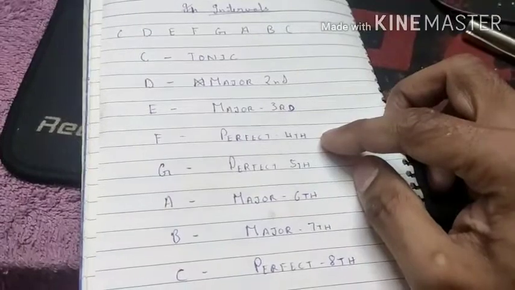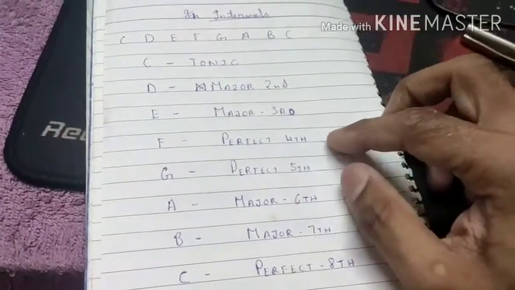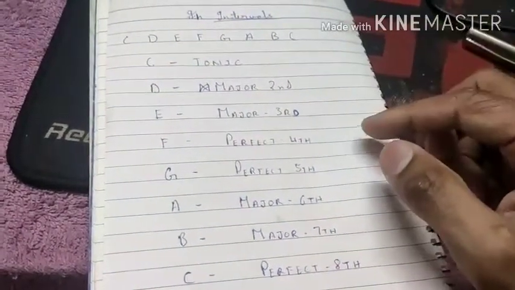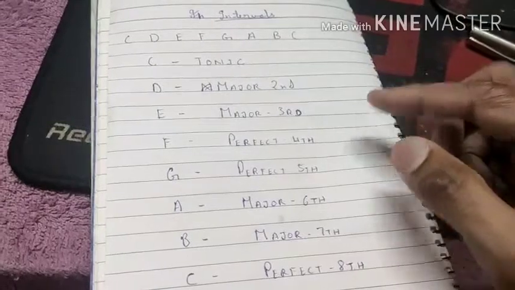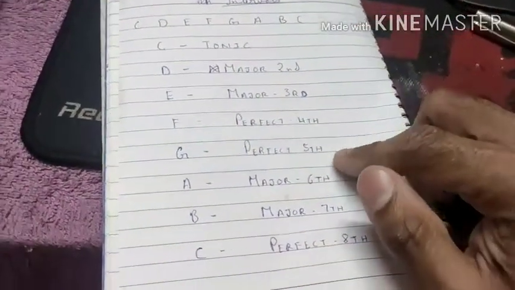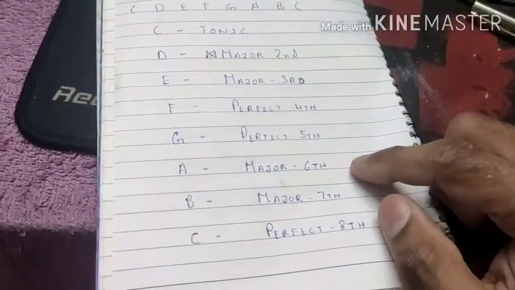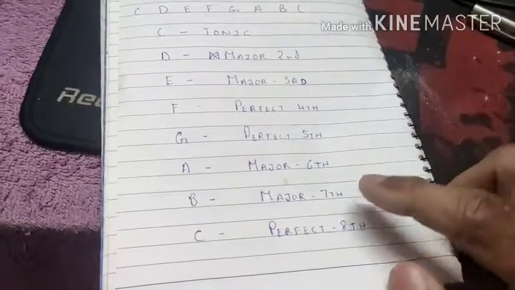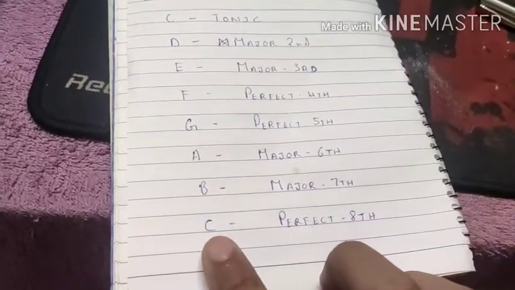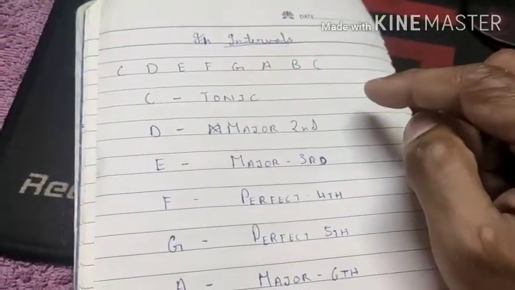Now if we take a look at the fourth note, that is F, then it is a perfect fourth. Why is it known as perfect fourth? Because this cannot be lowered in pitch, and this cannot be raised from its certain pitch, so it will be written as it is. Similarly we have G, which is a perfect fifth, and A, which is a major sixth, and then B is the major seventh interval. Then we come to the octave note, that is C, and we call it the perfect eighth. So now let's look at the possibilities.